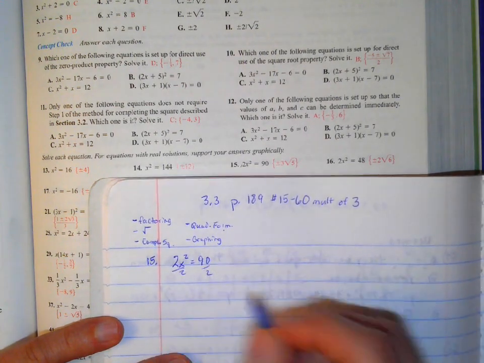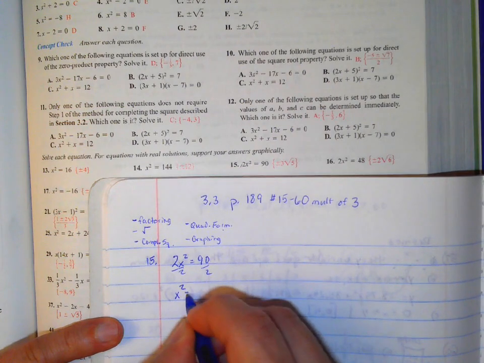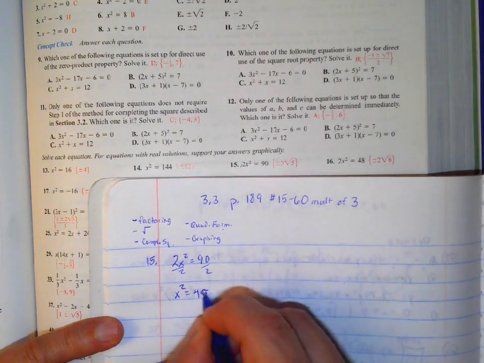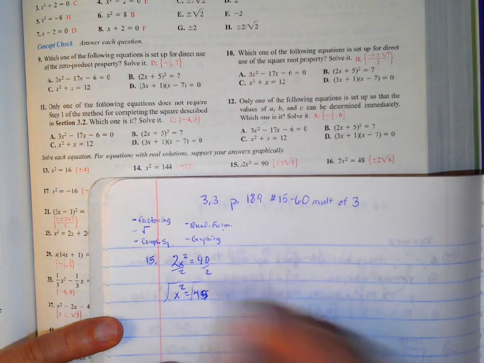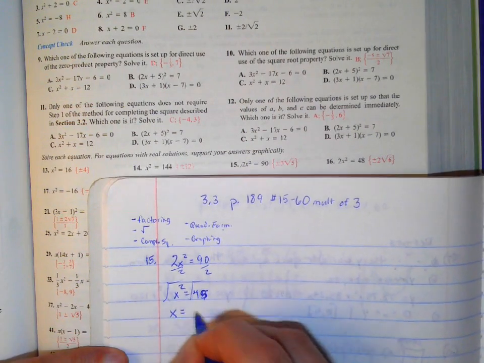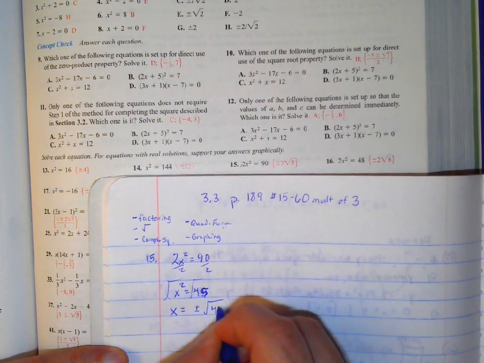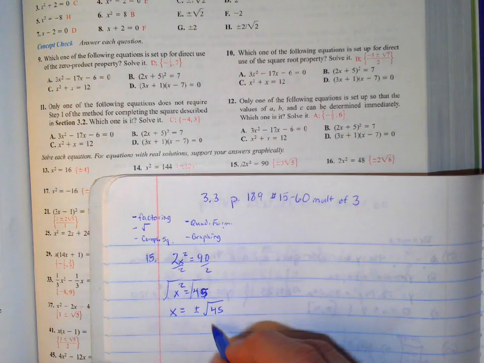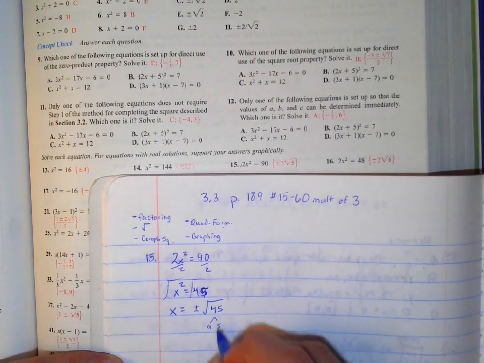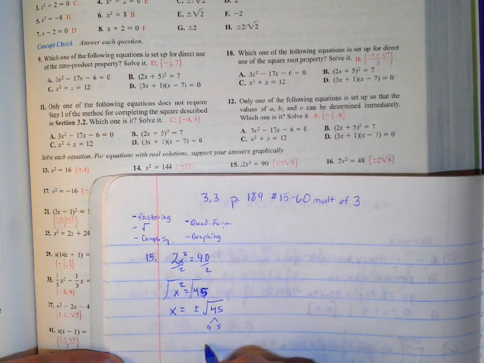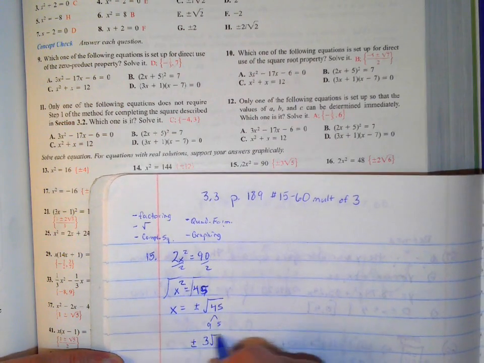So divide everything by 2, gives me x squared is equal to 45. All right, and then we take the square root of both sides. So x is going to equal plus or minus the square root of 45. Okay, now I want to simplify that. 45 is 9 times 5, and the square root of 9 is 3. So we have plus or minus 3 square root of 5.